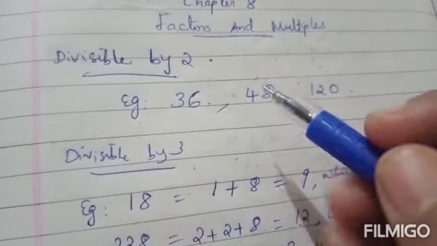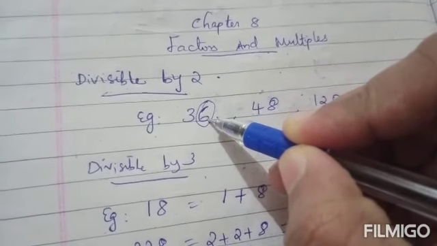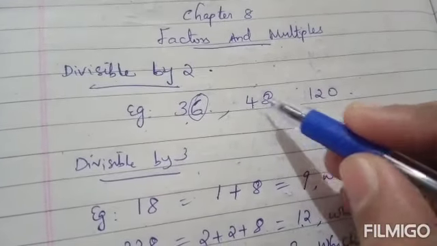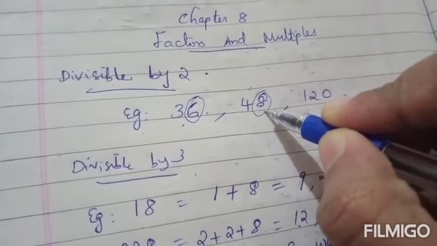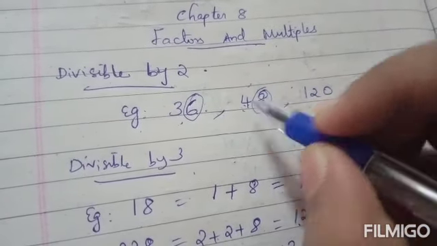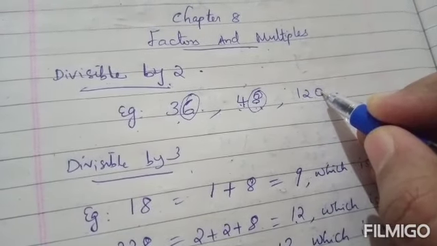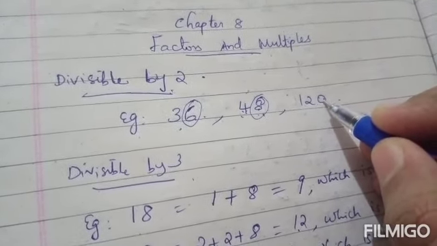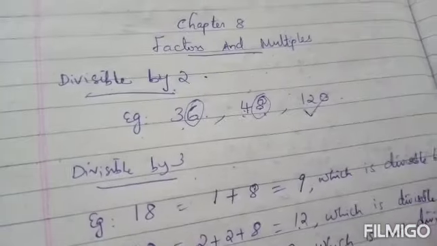So let's take example 36. Here you have to consider the ones place digit. It is 6. 6 is an even number. So 36 is divisible by 2. Next, 48. Here the ones place digit is 8. 8 is an even number. So 48 is divisible by 2. Next, 120. Here the ones place digit is 0. If 0 comes at the ones place, it is divisible by 2, we know that test. So 120 is also divisible by 2.